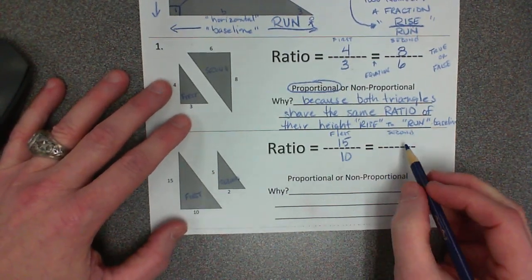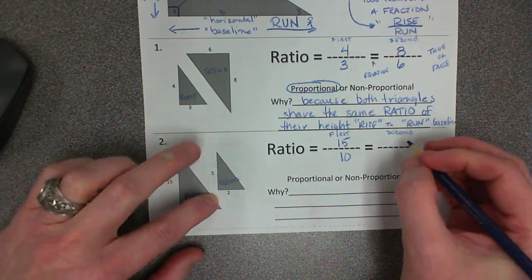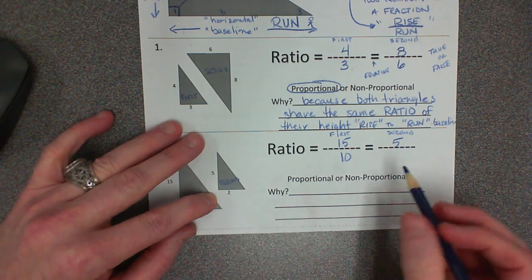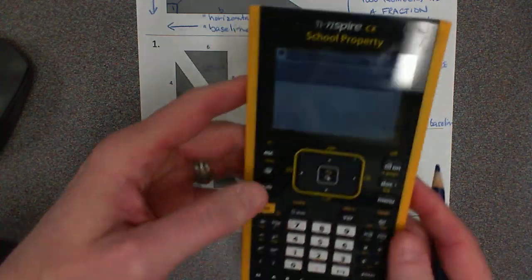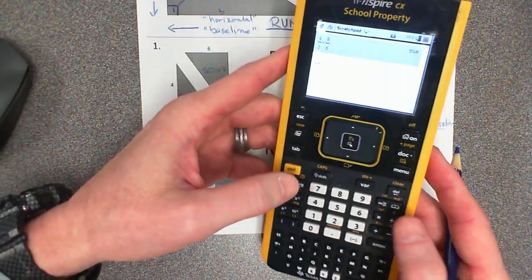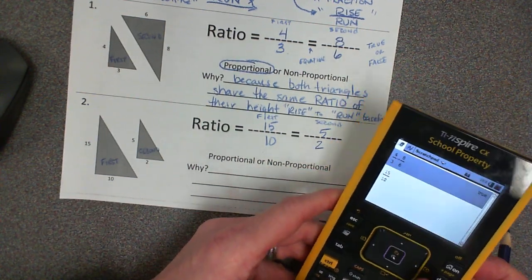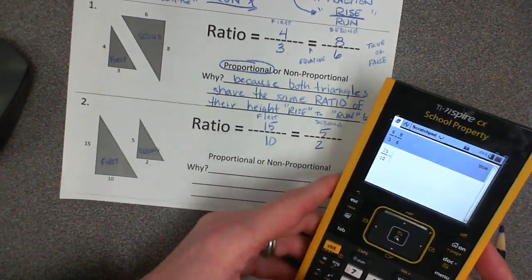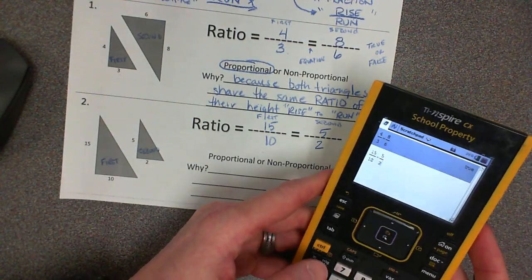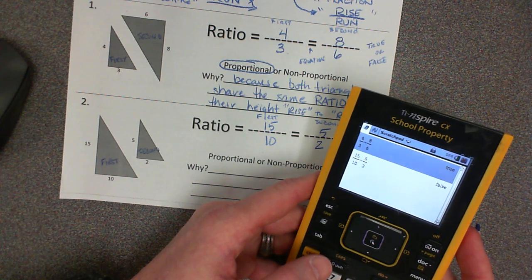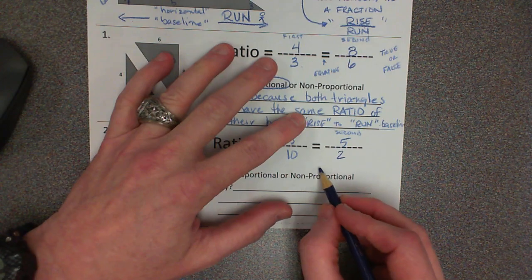I set it equal to my second triangle. What's my rise on my second triangle? Is it 5 or 2? 5 over my run of 2. Now I have to do the same thing here. Control divide to put them in my calculator: 15 over 10 equals 5 over 2. And if it's false, guess what that's telling us? It's non-proportional. Non-proportional.